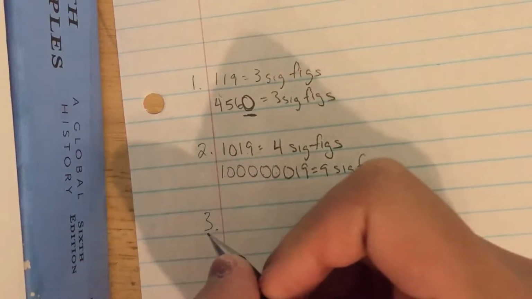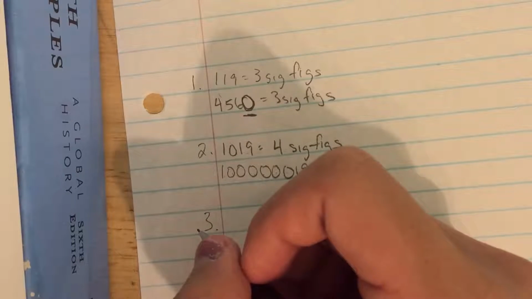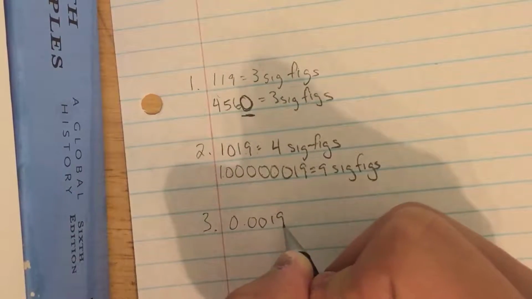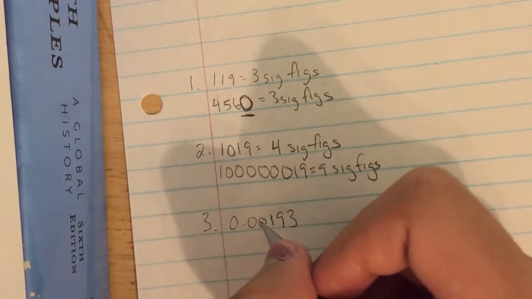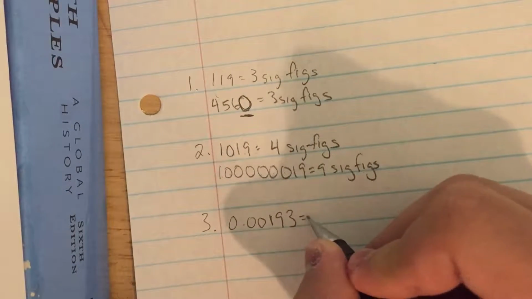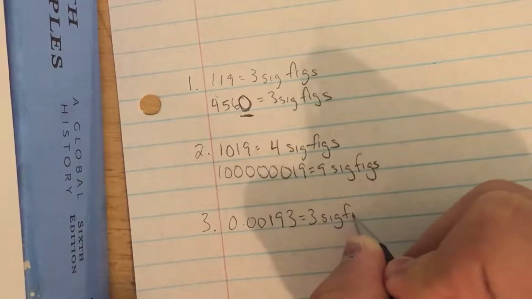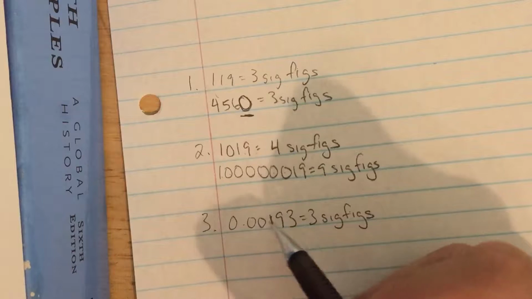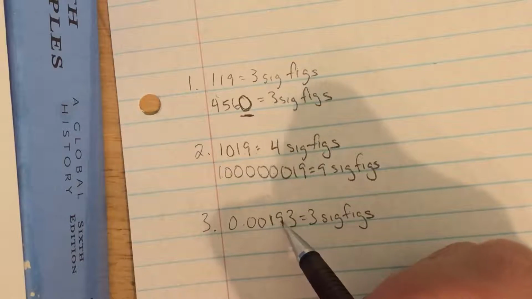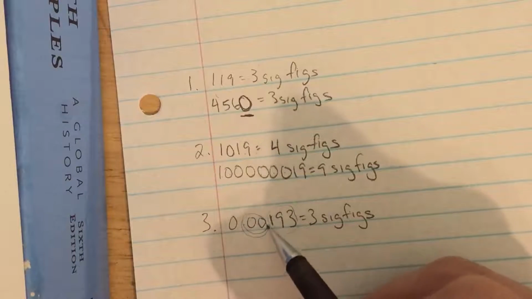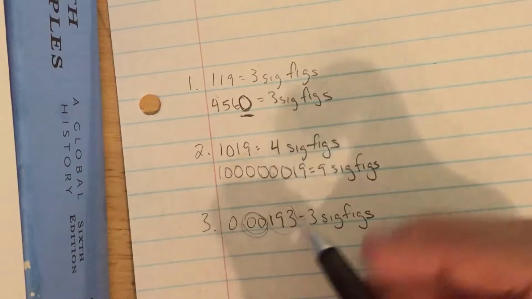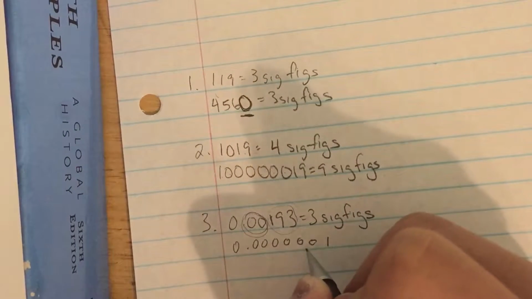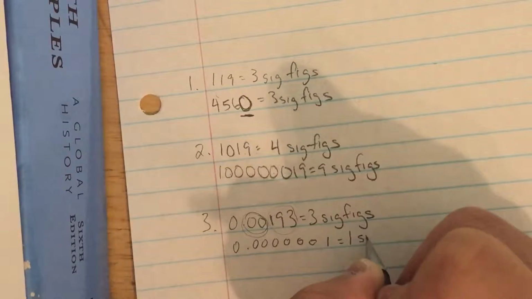The third one is that any placeholder zeros are not significant. Well, what determines a placeholder zero? If I had 0.00193, I would only have 3 sig figs, because the zeros are before all of the significant digits. So you see here that these don't count as significant. Here I have 3 sig figs. If I had this many zeros, I would only have 1 significant figure.